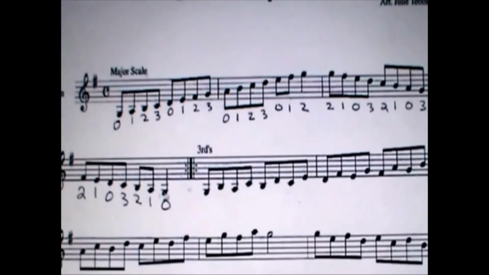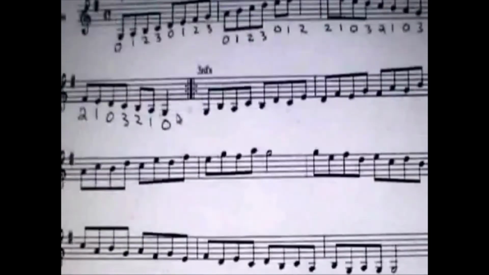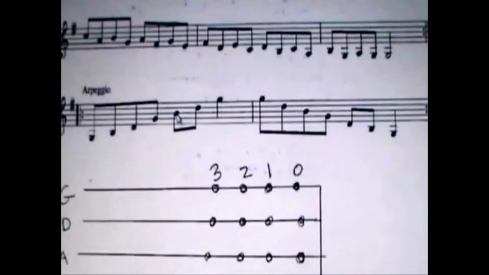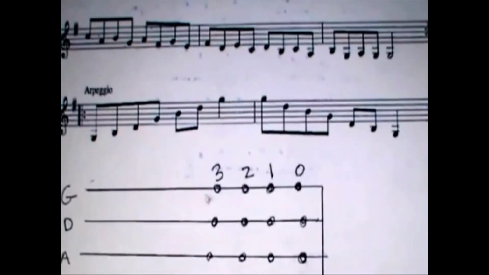These numbers tell you exactly where you should put your fingers on the violin. If this is the violin, this is the E, A, D and G. That's open, which is this one. That's finger 1. That's finger 2. And that's finger 3.